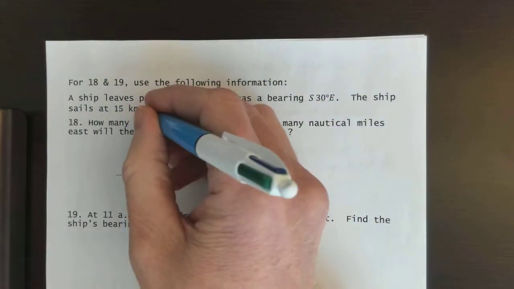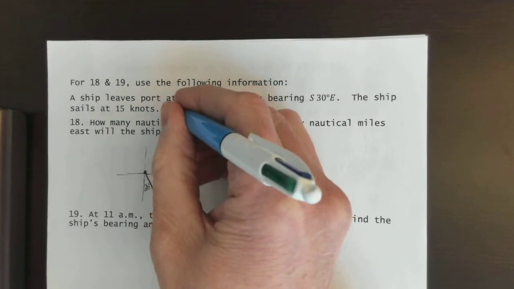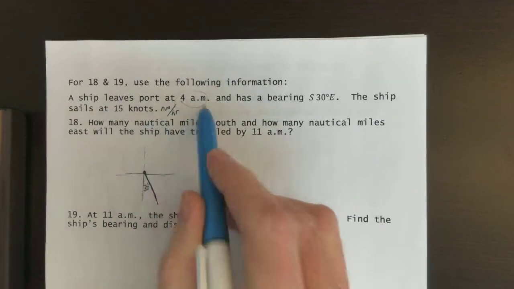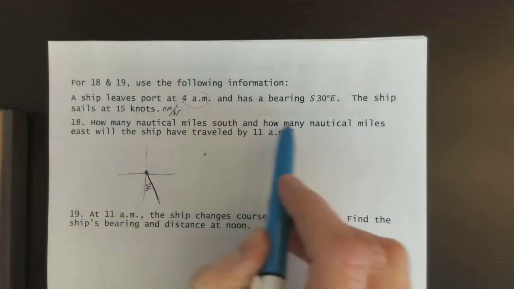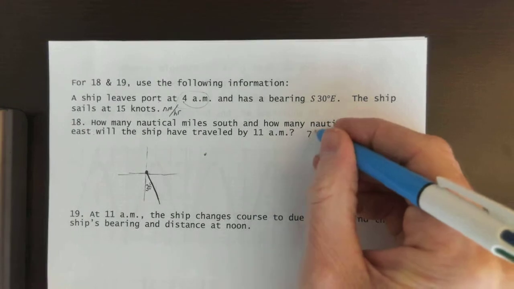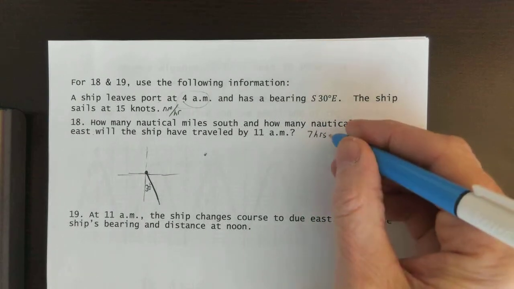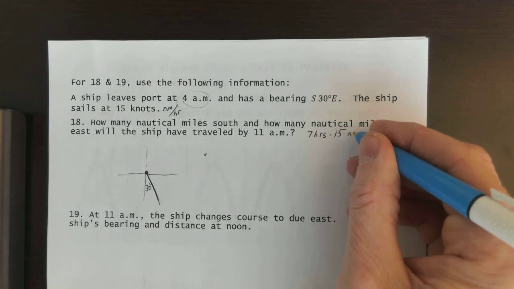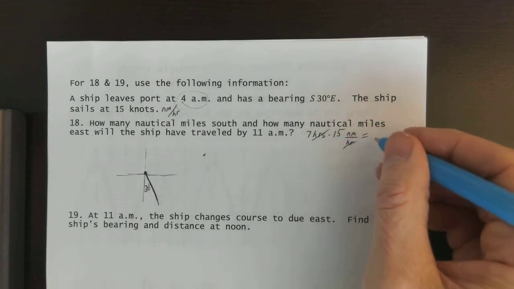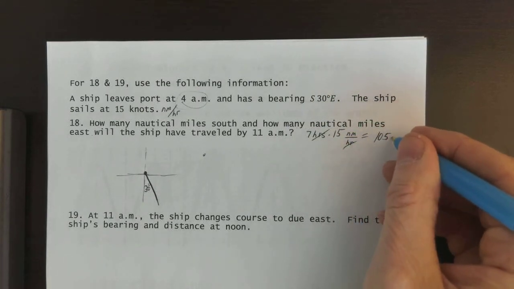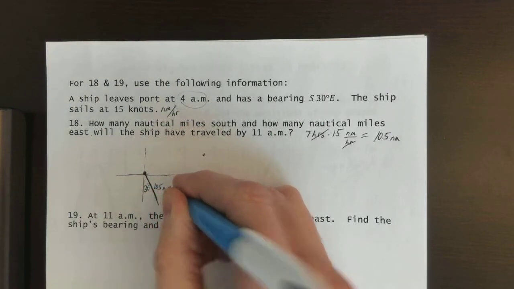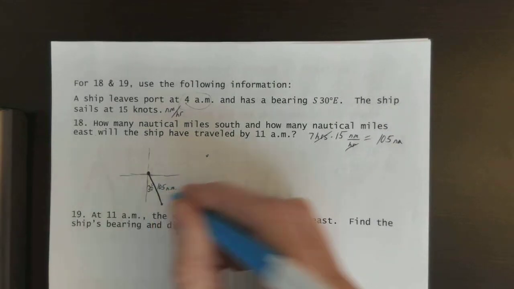15 knots. 15 knots, that's nautical miles per hour. And we left at 4 a.m. How many nautical miles south and how many nautical miles east will the ship have traveled by 11 a.m.? So we're talking 7 hours times 15 nautical miles per hour. 70 and 35, that's 105 nautical miles. So this is 105 nautical miles here, from here to here.